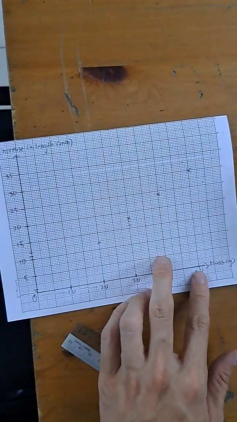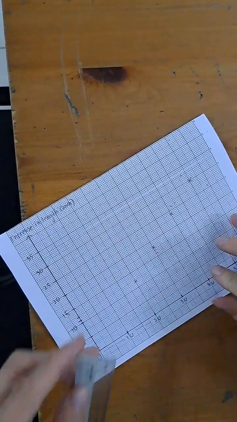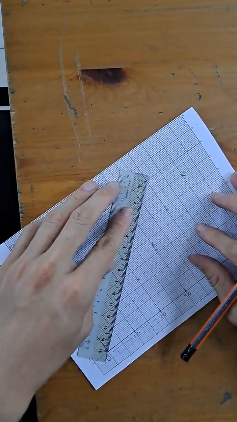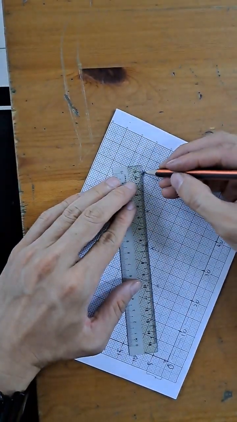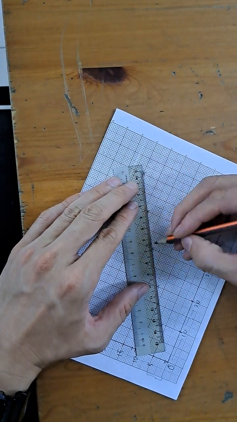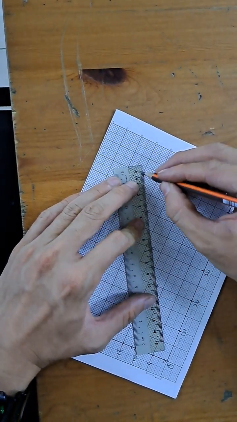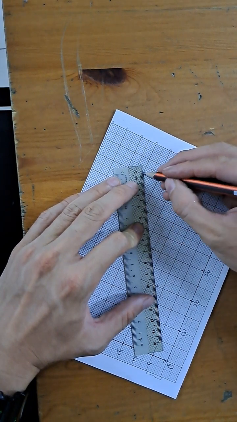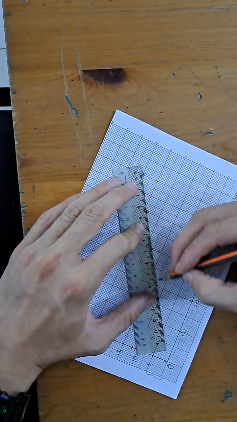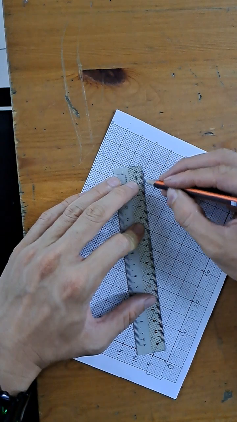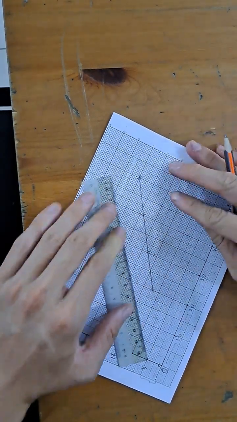All right. So I have marked down all my points, so all I need to do next is to connect the line into one straight line. So just make sure all the dots are connected, okay? And then you can proceed to draw your line. All right, I'm quite happy with that, so I'm just going to draw my line now.